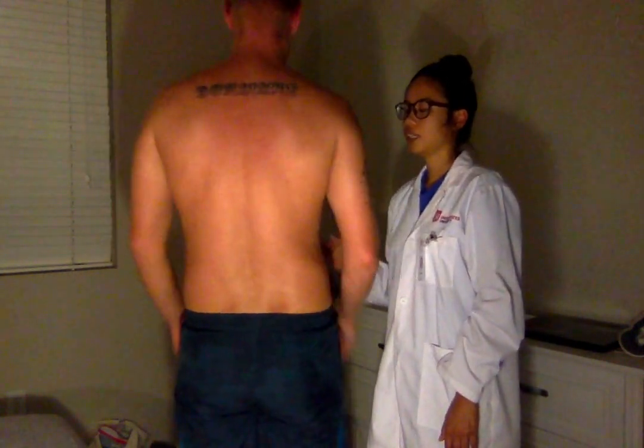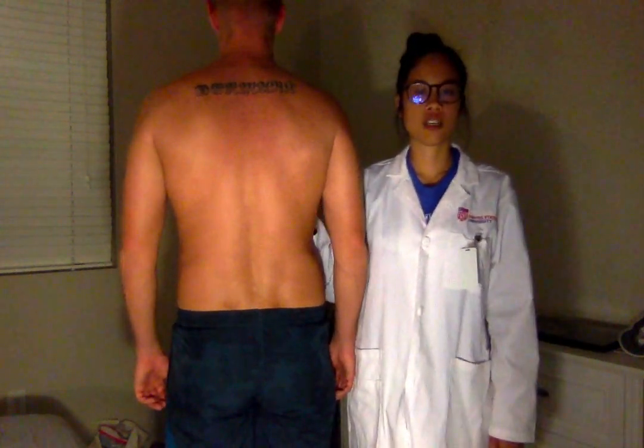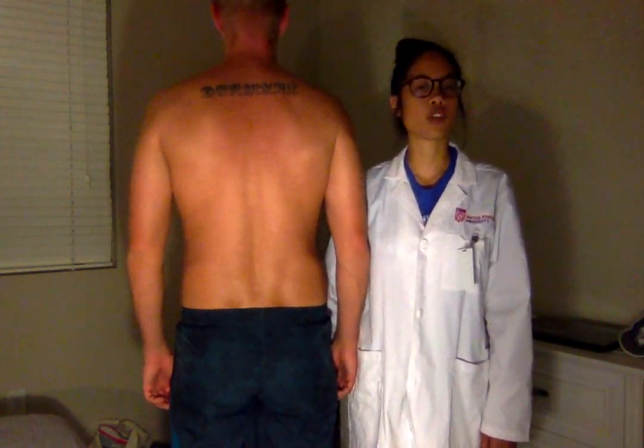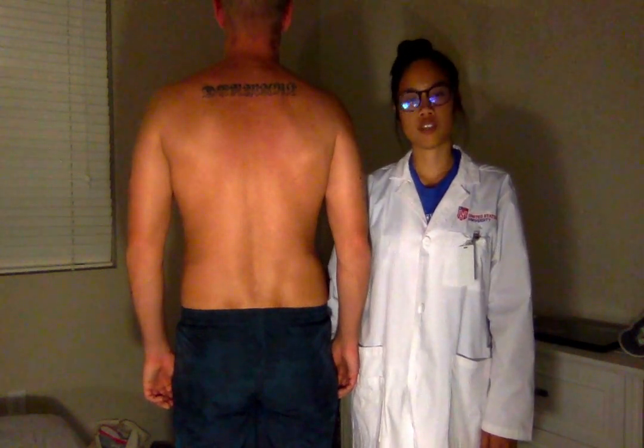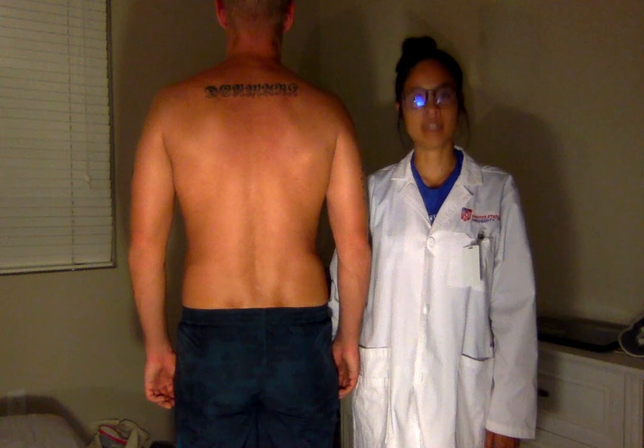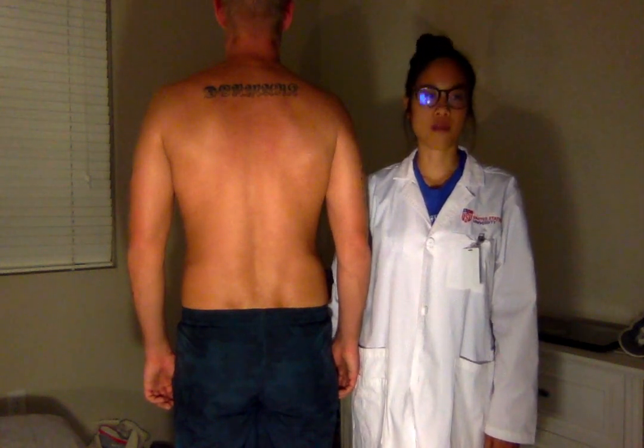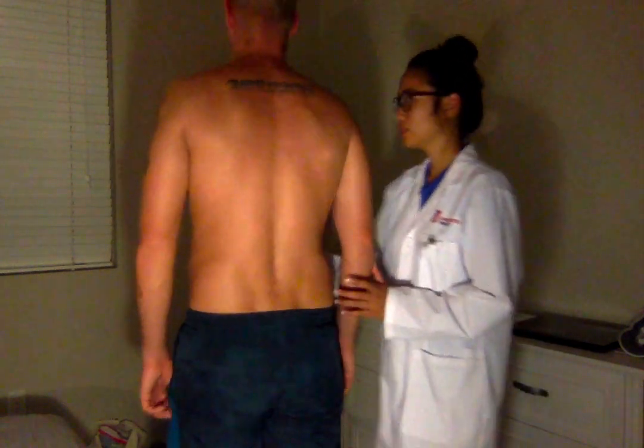Good. Okay. After rotation, range of motion of the spine, we're going to do a special test of the spine. So this involves the patient lying back down. Okay, go ahead and lie down. I'm going to move the camera that way again.